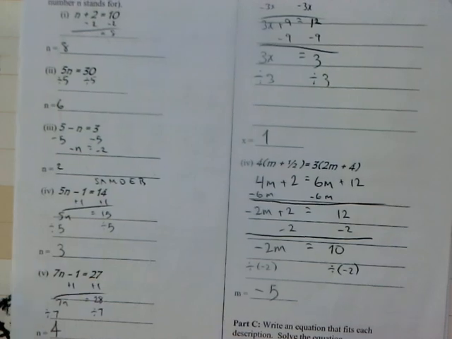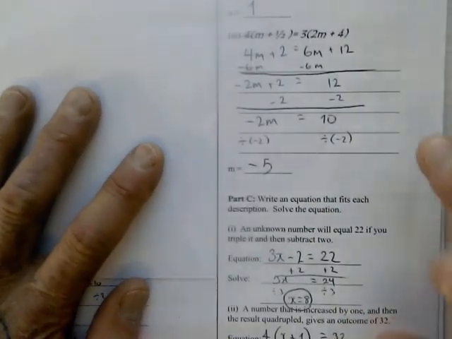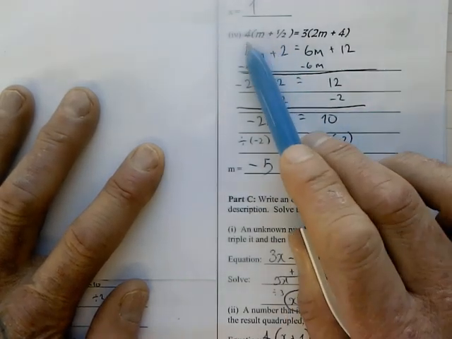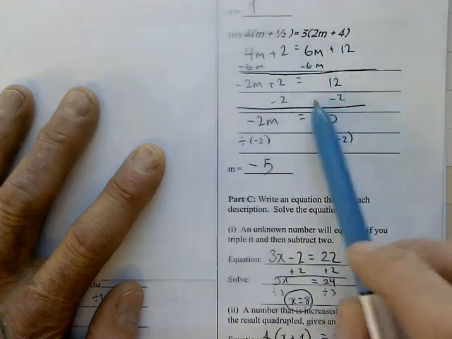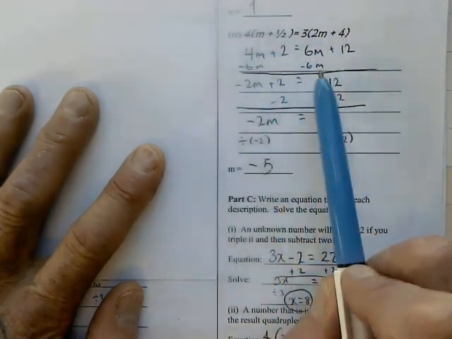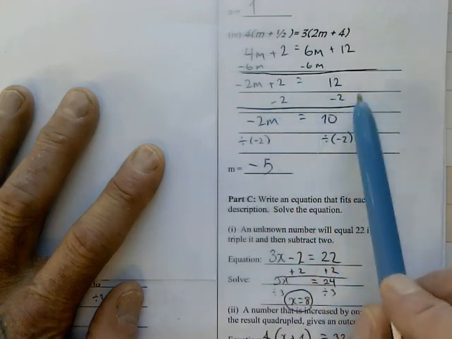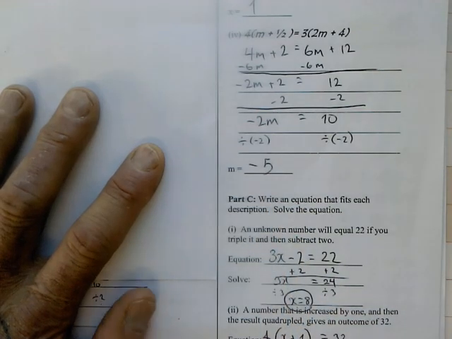Next one, we are going to need to first get rid of those brackets. So we expand the brackets. 4 times m, 4m. 4 times a half gives us 2. 6m plus 12. Get the m's to one side. Negative 2m plus 2 is 12. Minus the 2. Negative 2m is 10. Divide by negative 2, we get m is negative 5.